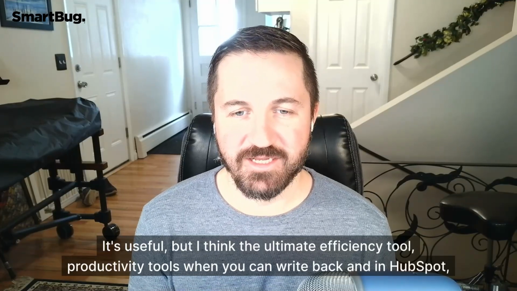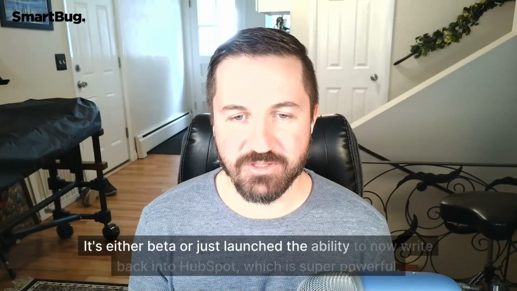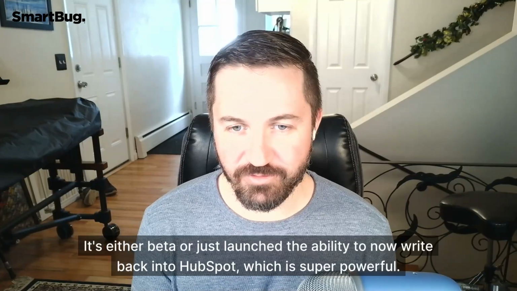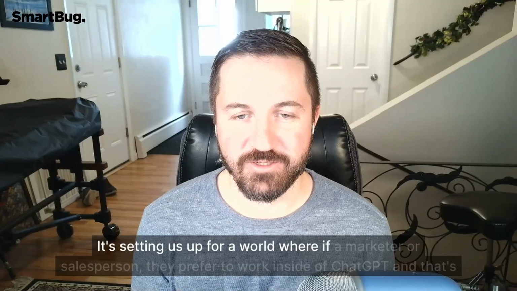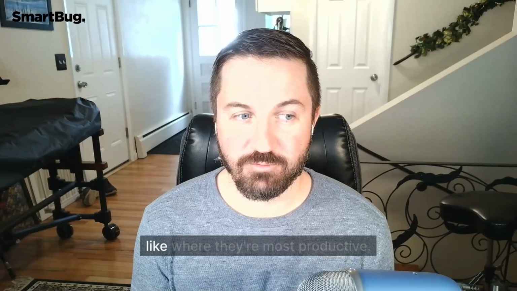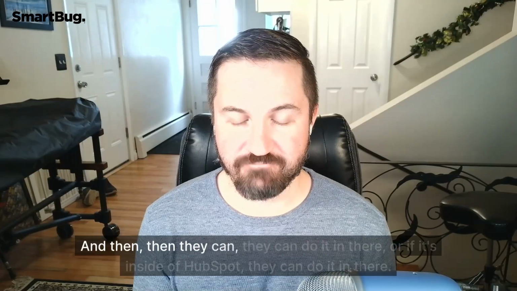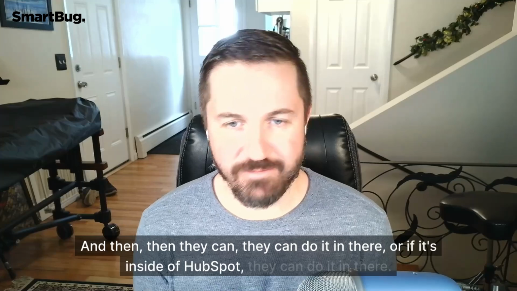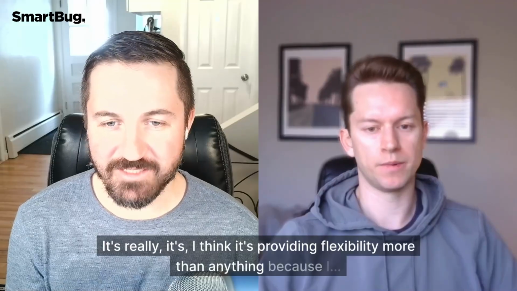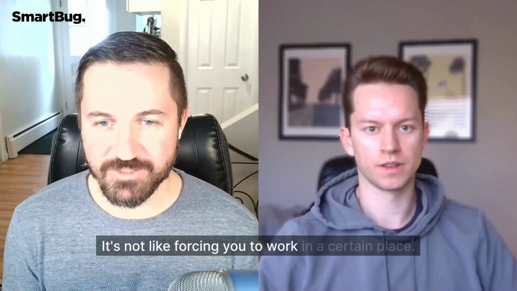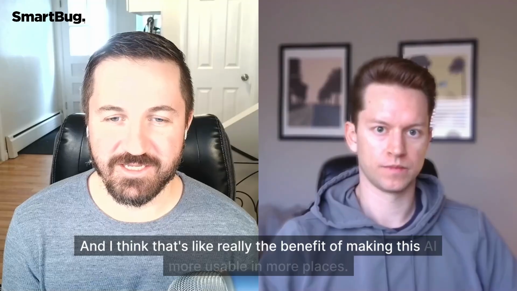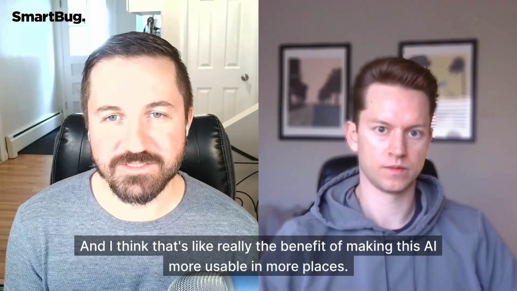And I know HubSpot, it's either beta or just launched, the ability to now write back into HubSpot, which is super powerful. It's setting us up for a world where if a marketer or salesperson prefers to work inside ChatGPT, where they're most productive, they can do it in there, or if it's inside HubSpot, they can do it in there. I think it's providing flexibility more than anything, because it's not forcing you to work in a certain place. That's really the benefit of making this AI more usable in more places.